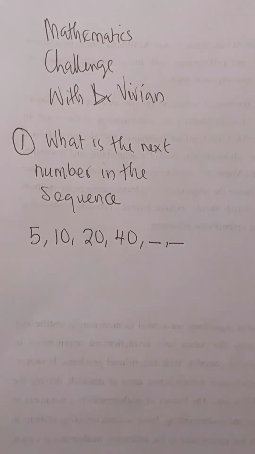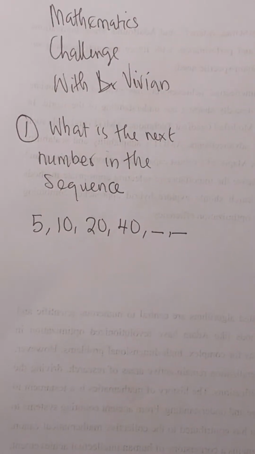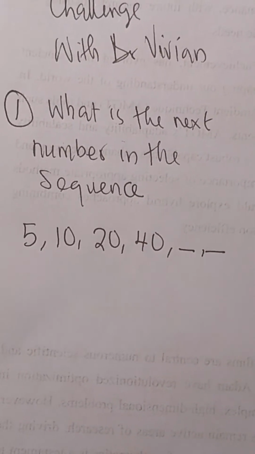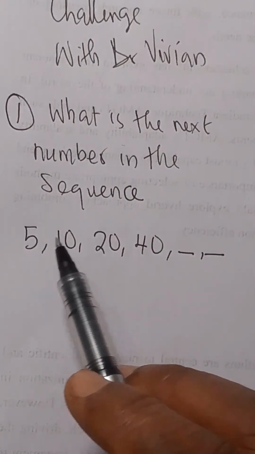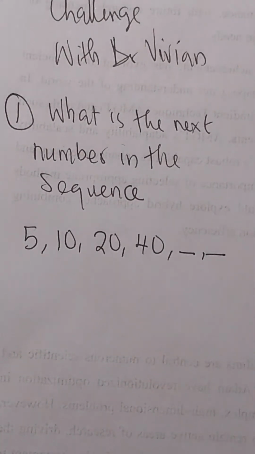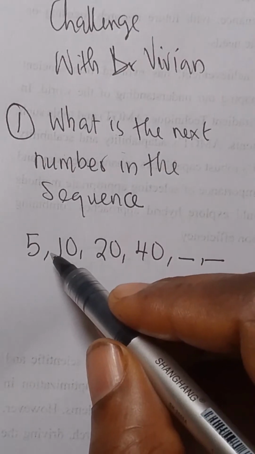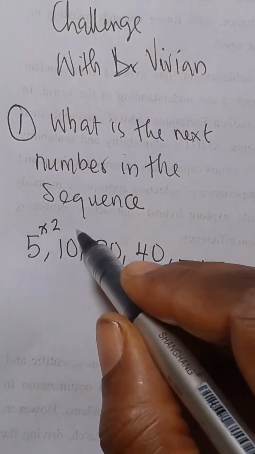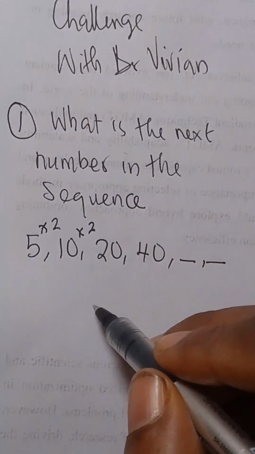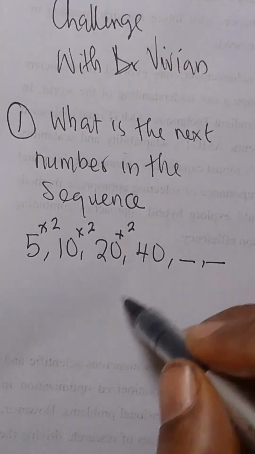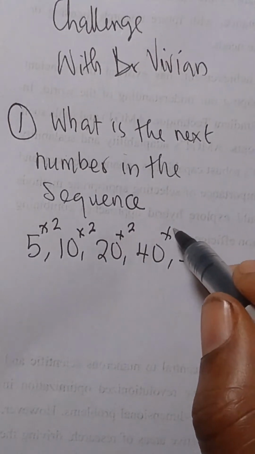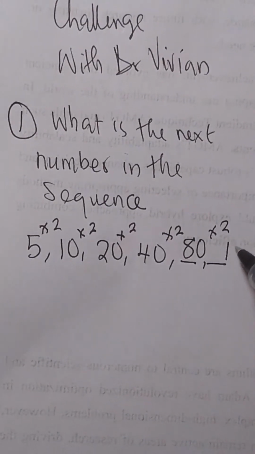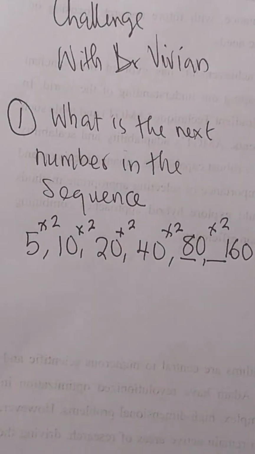Now to solve this is easy. We are asked what is the next number in the sequence. We have 5, 10, 20, 40. The solution to this is we are multiplying by 2. 5 times 2 is 10. 10 times 2 is 20. 20 times 2 is 40. So the next number is 40 times 2 is 80. And the next number is 80 times 2, and that is 160. That is the solution to the first question.